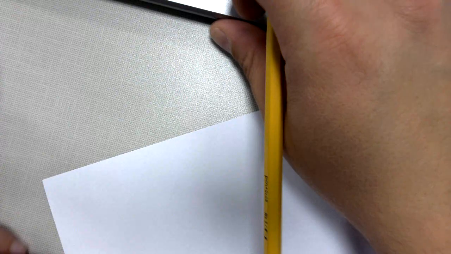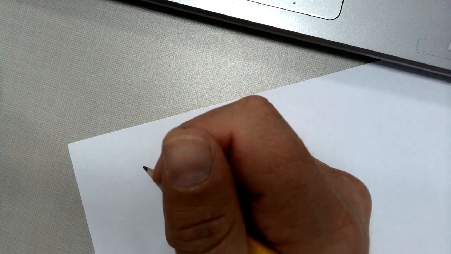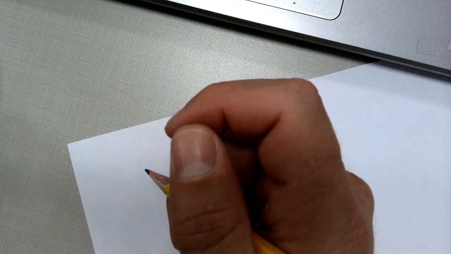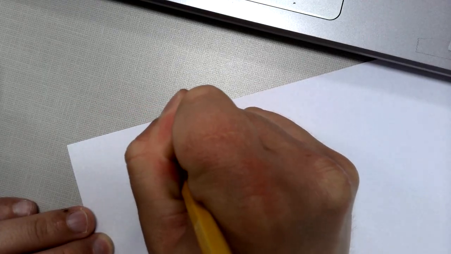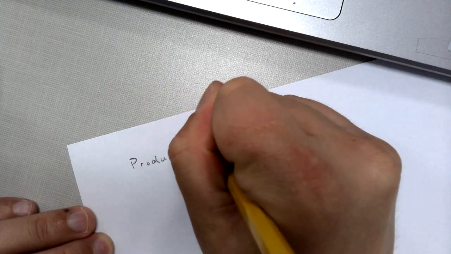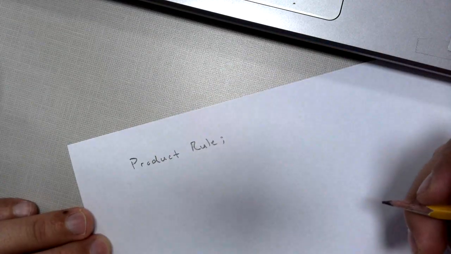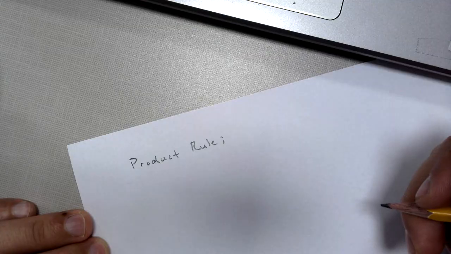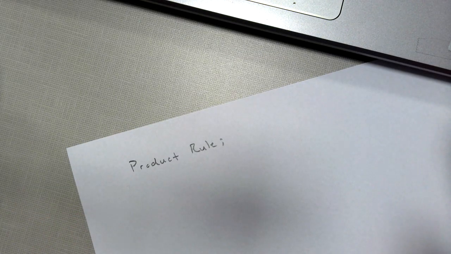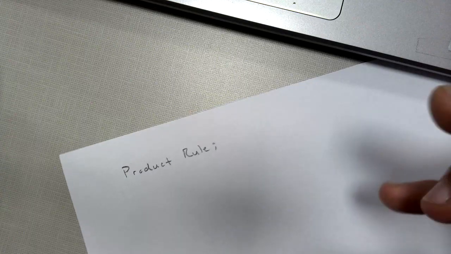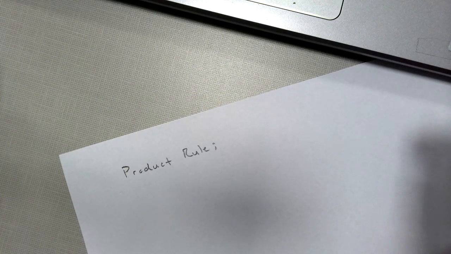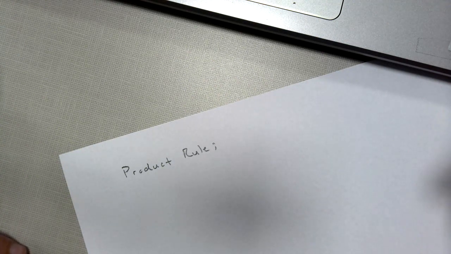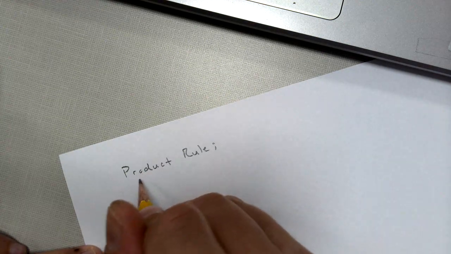All right, so I'm going to cover two more methods on how to take derivatives of functions. So one of them is the product rule, and we use the product rule when we're taking the derivative of a function that is two separate functions multiplied together. So let's define what the product rule is.